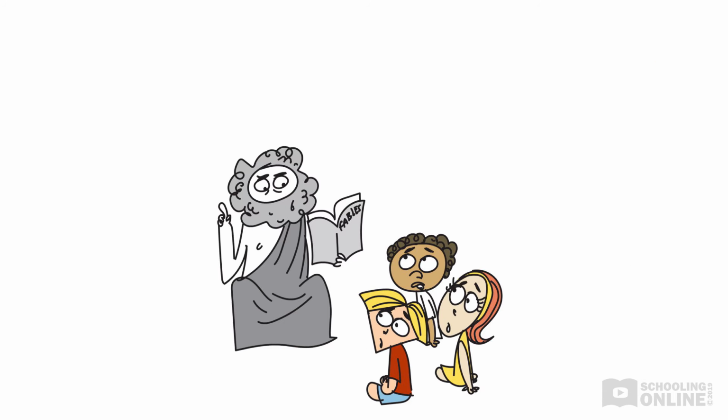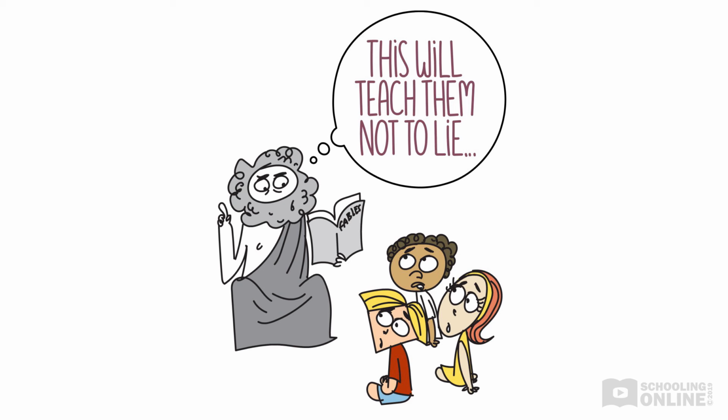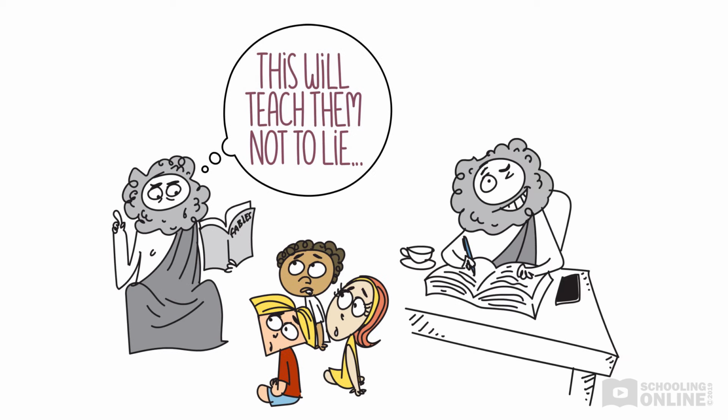Next, think about what the message of the text is. In The Boy Who Cried Wolf, the author of that story clearly wanted to teach kids not to lie. That's what the story's underlying message is. The third question is how the writer gets that message across.